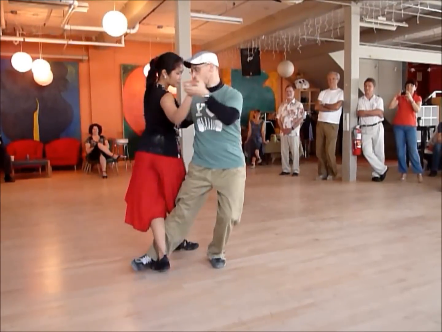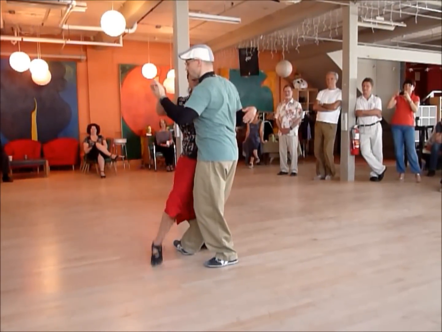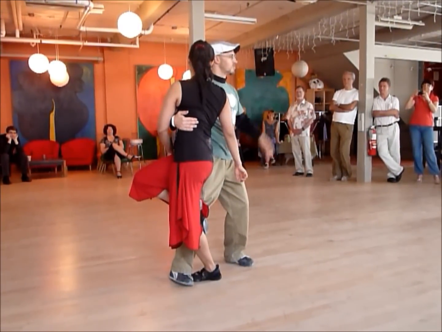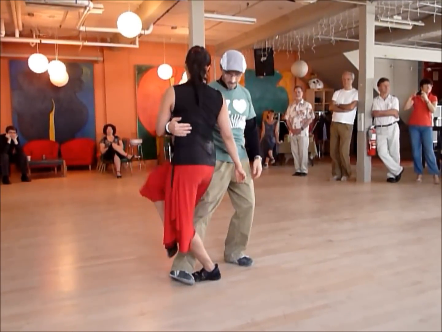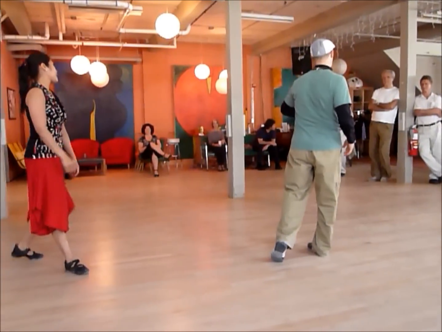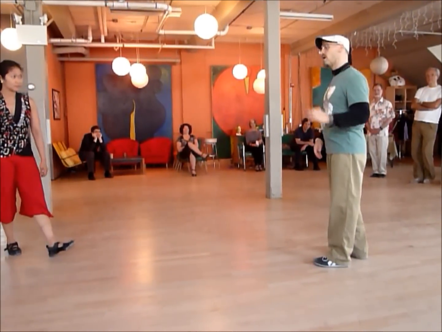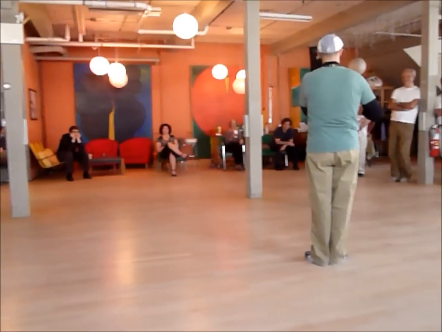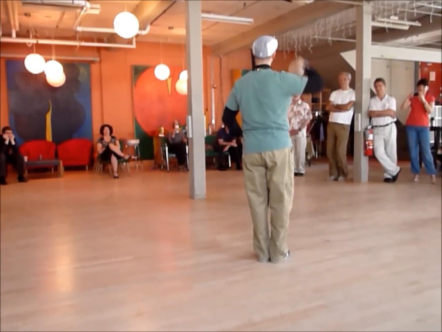I can just keep it low enough so she can pass through, or as she passes through, I can block her, which Doria felt a few times, and then let her go. So you'll see this in the demo. Again, this happens because I've opened the embrace and given Cristina what position?